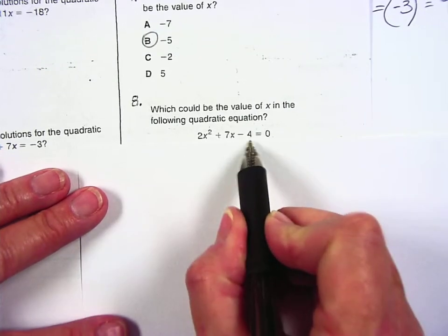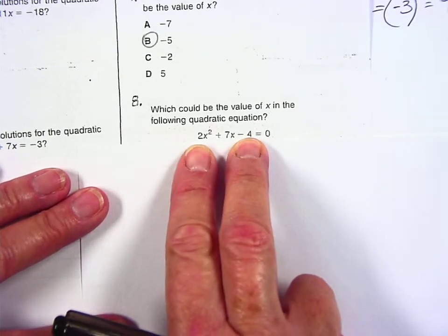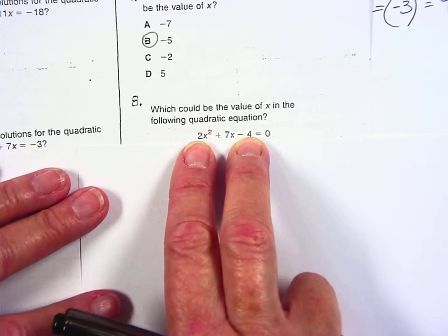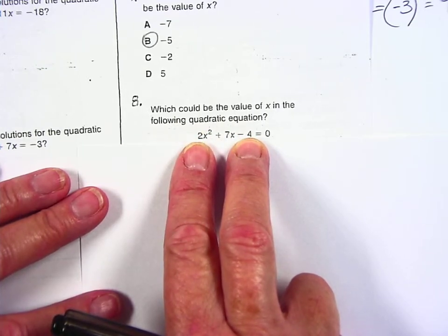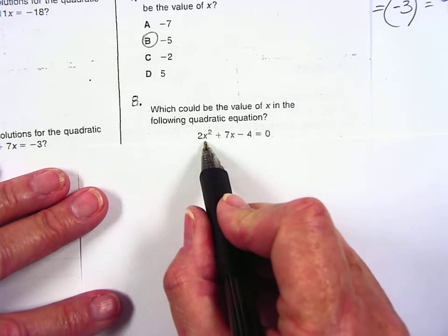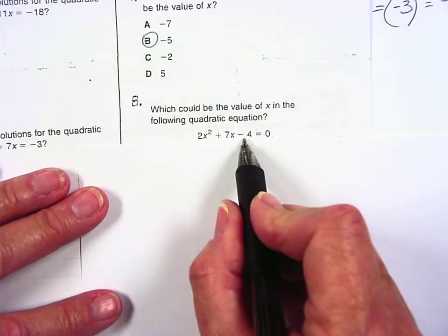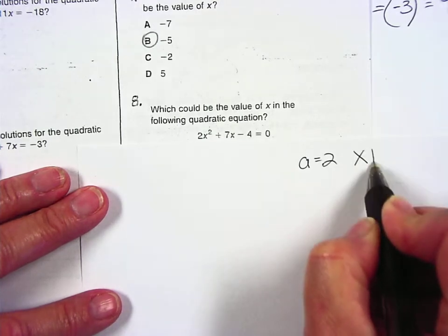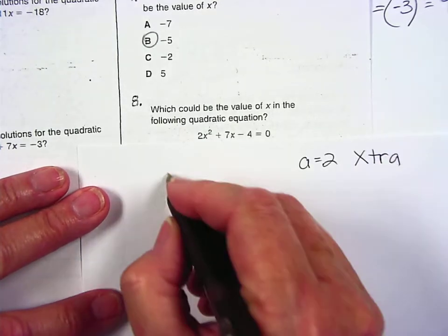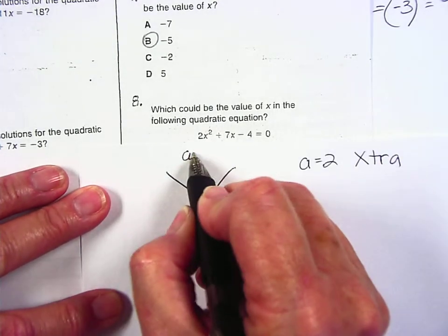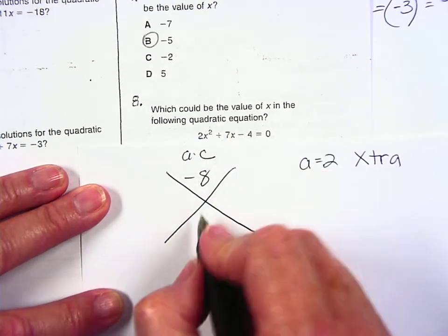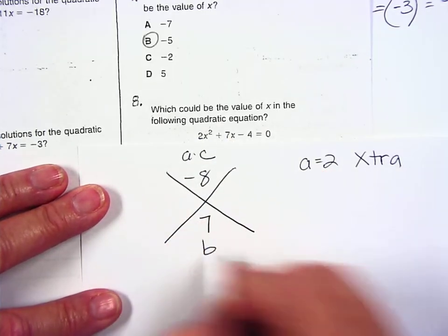There's no GCF. 2x squared is not a square number because 2 is not a square number, so it's not a PST. It's not dots because it's not a binomial, so I'm going to factor it. But A is 2, so I have to use extra X-man. So A times C, 2 times negative 4 is negative 8. My B term is 7.